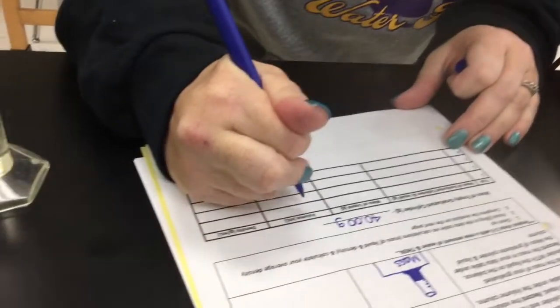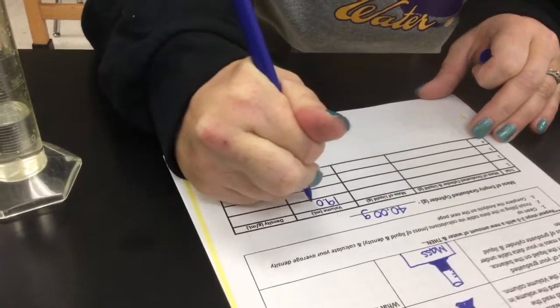Do I write that in my data table? Oh, I write that volume in my data table? Mass of graduated cylinder. Oh no, yeah, volume. Right here, 19.0 milliliters.